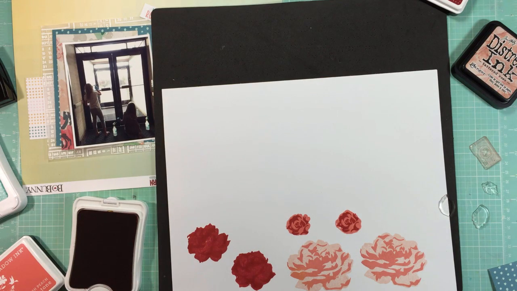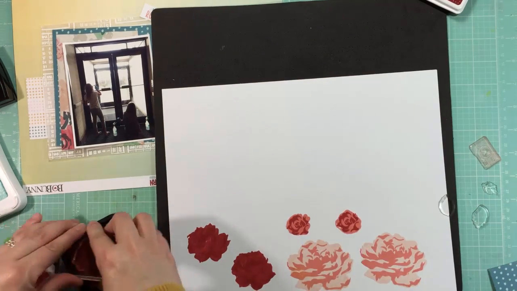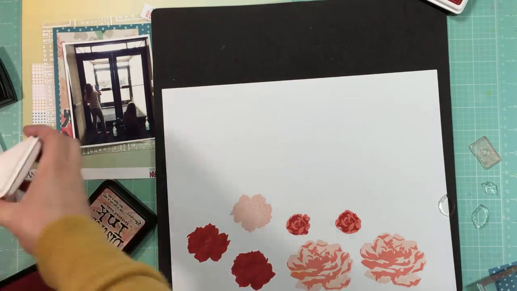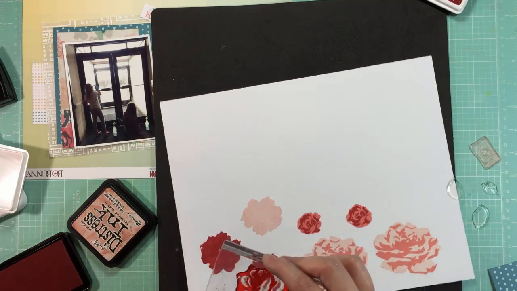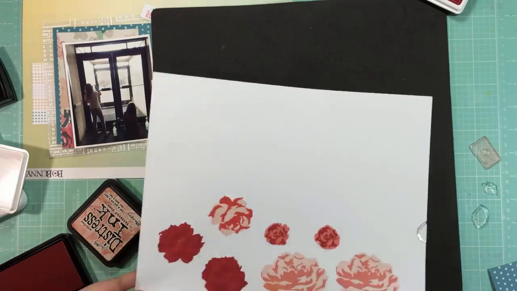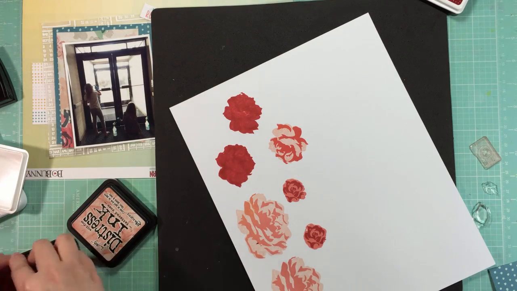And here's where I noticed that those two colors are blending in too much on that medium-sized flower. So I'm going to take my Tattered Rose Distress ink and stamp that one again and go over it in the Fresh Peach, because I really like that combination from the large floral. And oh, it's so pretty. I just love this look.